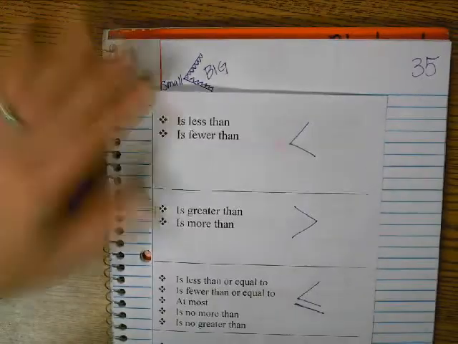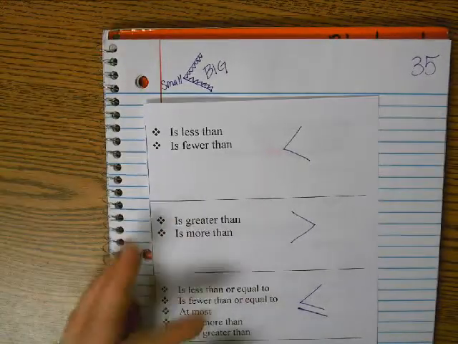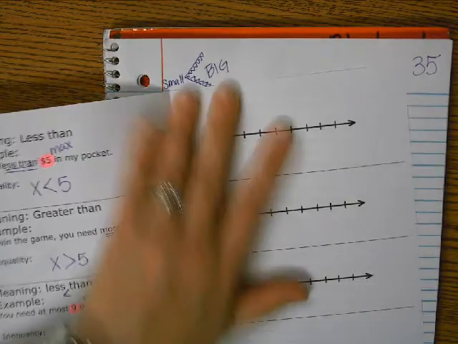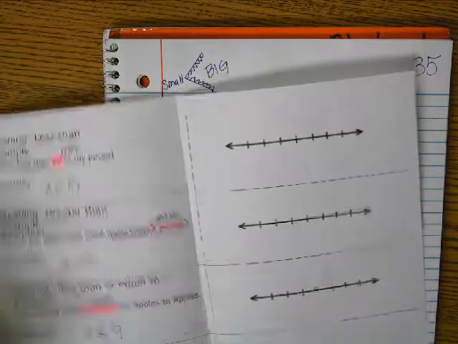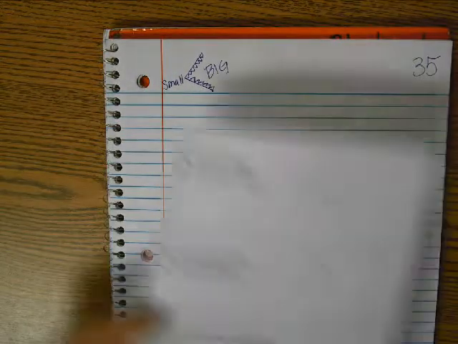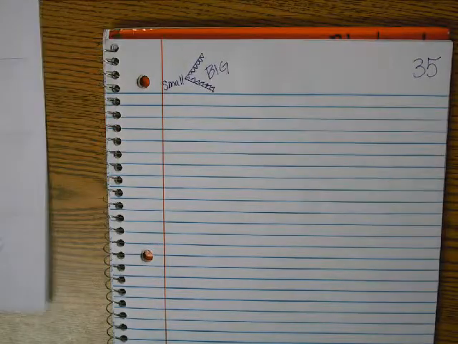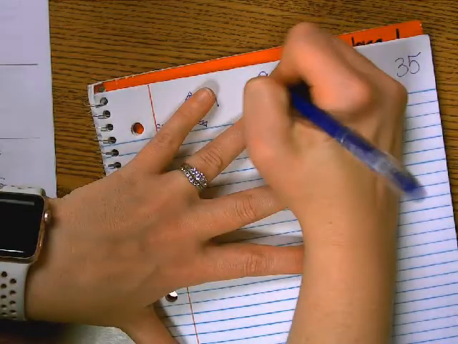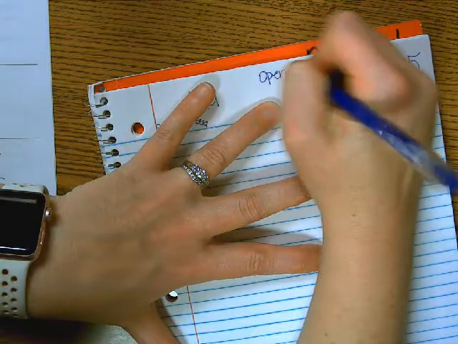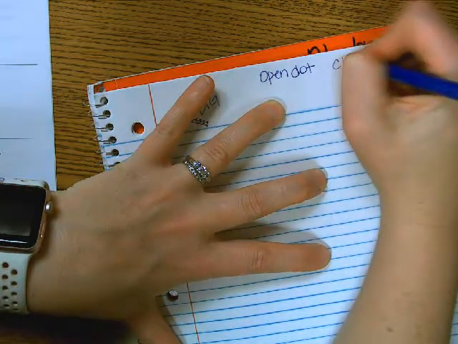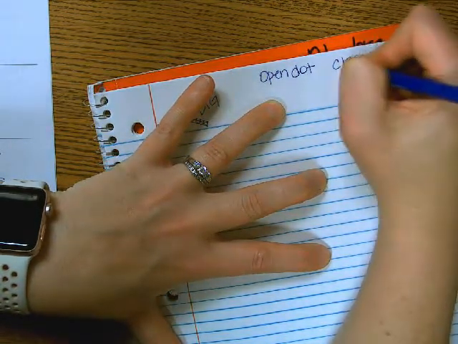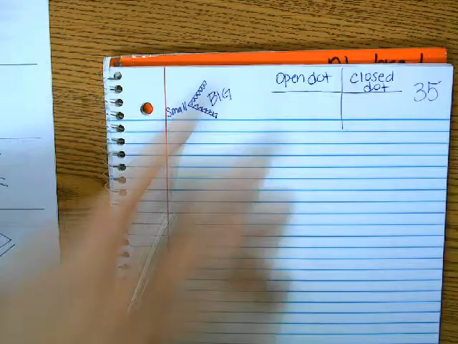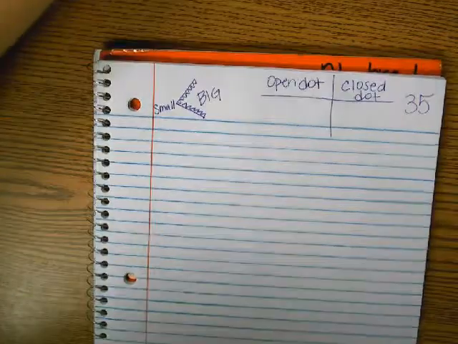Okay? Now, up at the top of your notebook page, we need to talk about one more thing, because over here it's asking us to graph each of those situations. To graph those situations, we need to determine what kind of dot we put when we graph. So an open dot versus a closed dot. We make a little table up here at the top of your page: open dot versus closed dot.